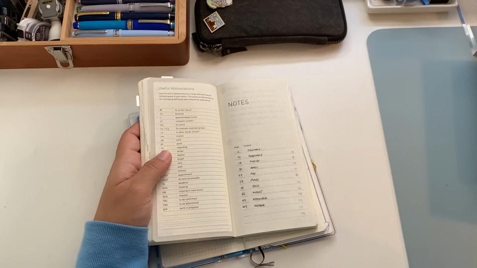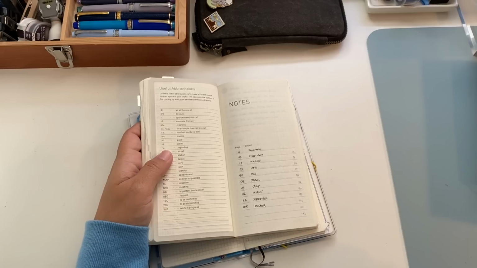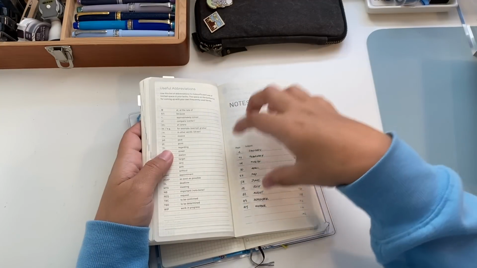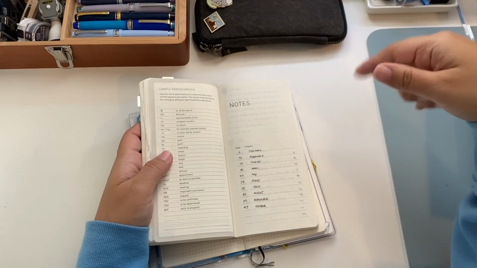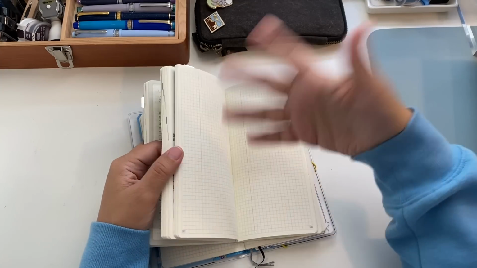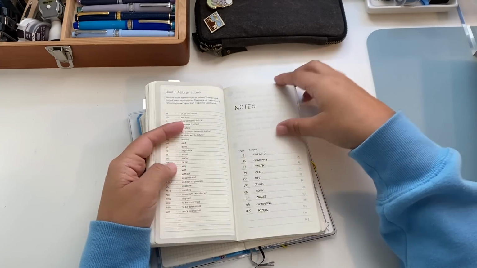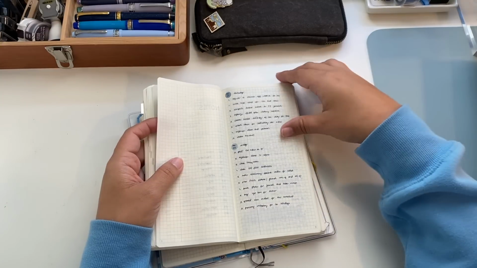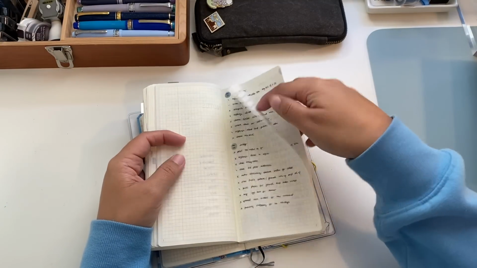I just do to-dos and notes, but I don't keep a log of things that I do every day, so I would have enough space. But if you do that, then for sure you could run out. Depending on the size of your handwriting and how much you write, I could totally see those pages not being enough for an entire year.